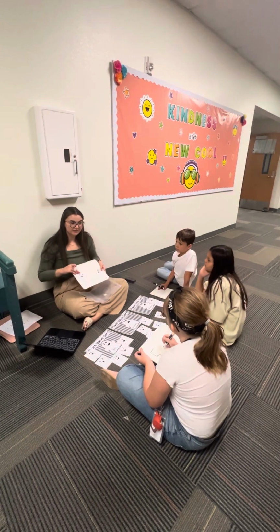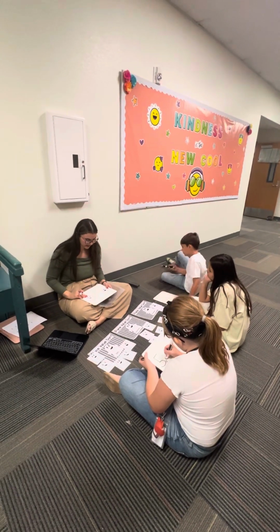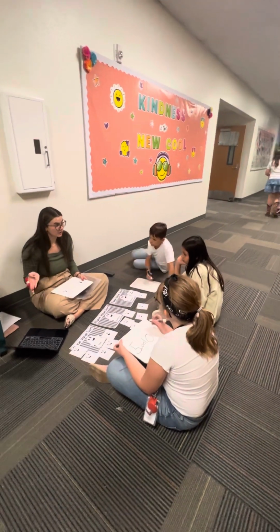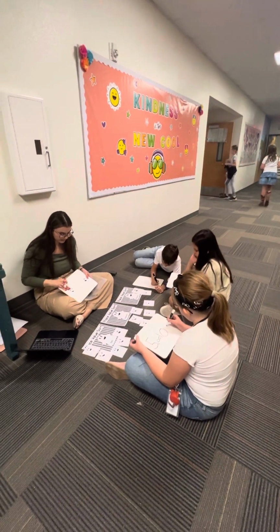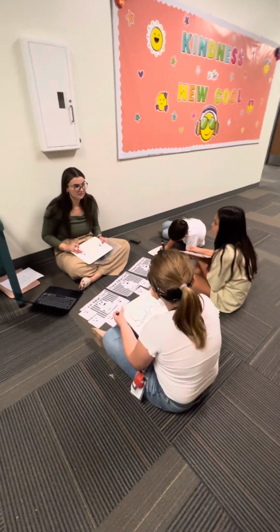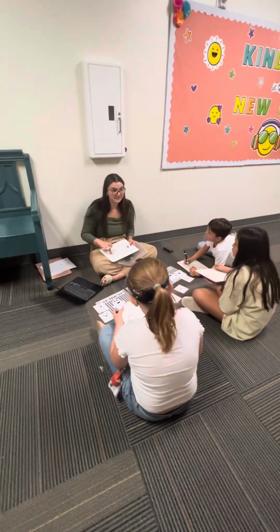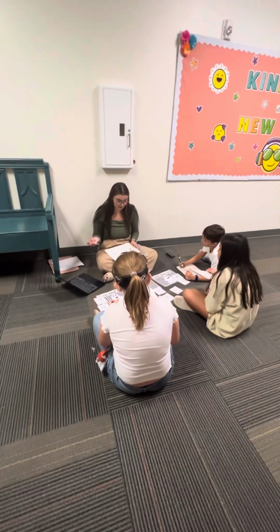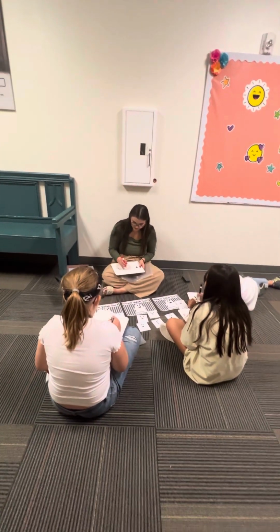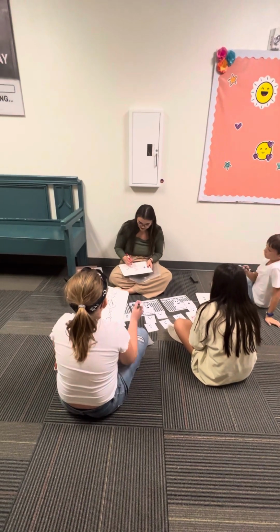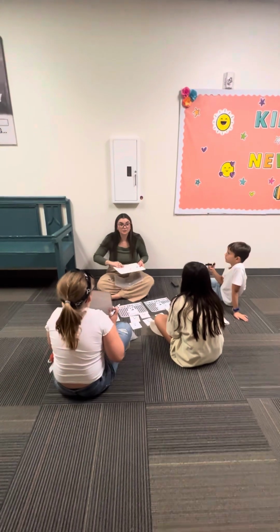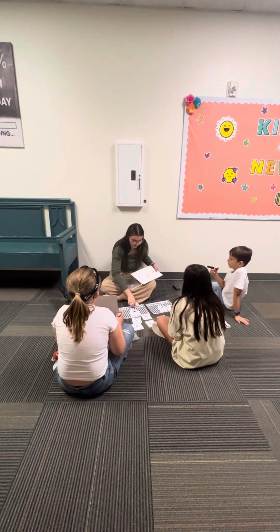Okay, so I have both of these, and I'm going to try to determine which one is the higher number. So would 5,001 or 2,107 be higher? 5,001. It's a lot bigger than 2,000. So we're going to put the greater than sign, which kind of looks like an open mouth, and that one's going to be facing the biggest number.